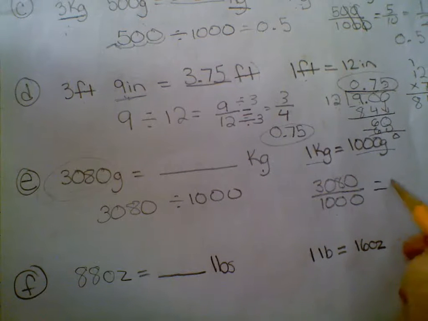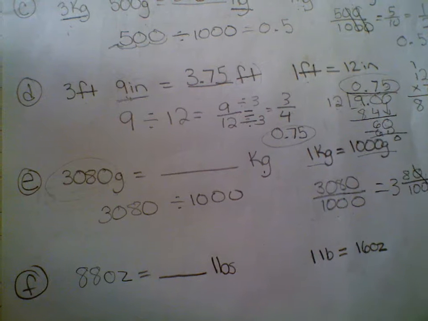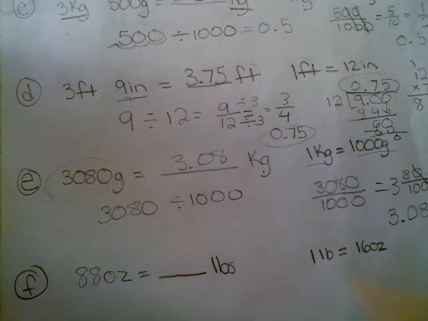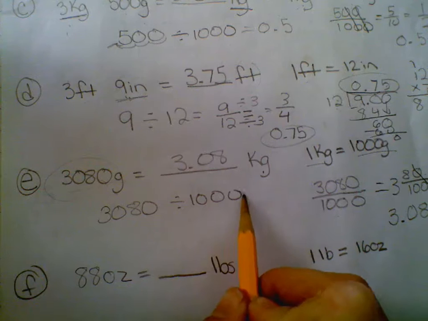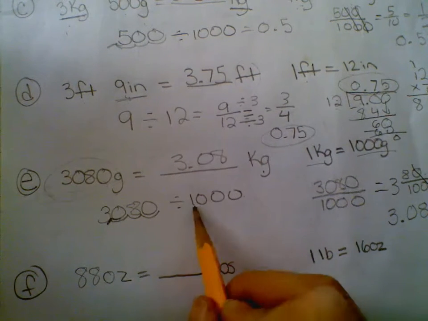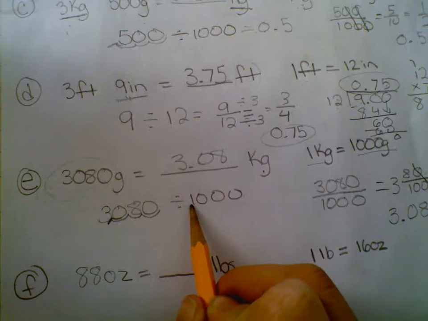because I know that I can make 3 groups with 80 remaining out of 1,000, and then I already have it as a decimal because I know this is 80 thousandths. I can cross off my zeros and I'm looking at 8 hundredths. 3, there are 0 tenths and 8 hundredths. If you would like to do the long division, you absolutely can. Remember, you have to move your decimal 1, 2, 3 places. That's another option. But if this isn't 1,000, 100, or 10, you would have to do the long division.